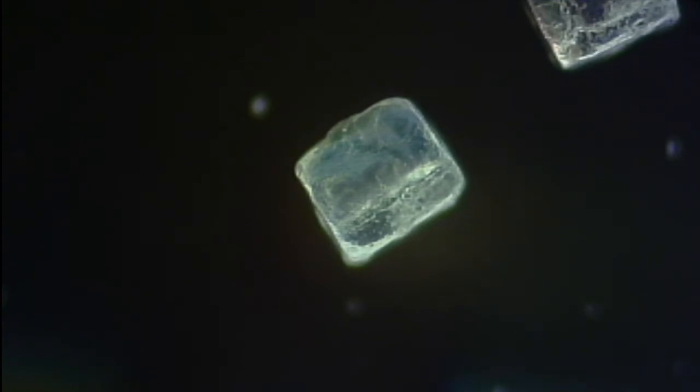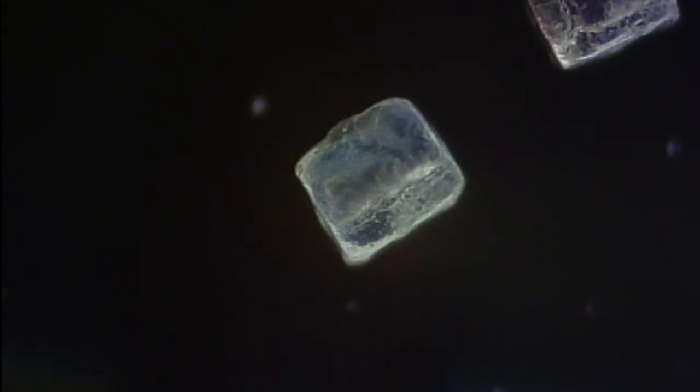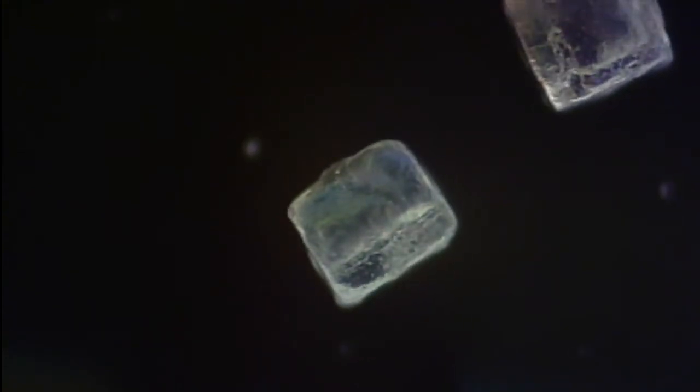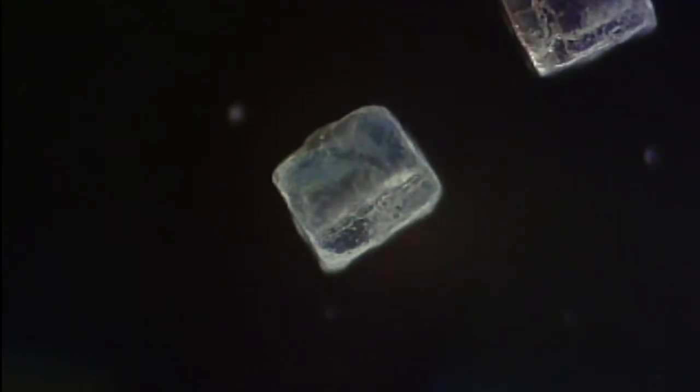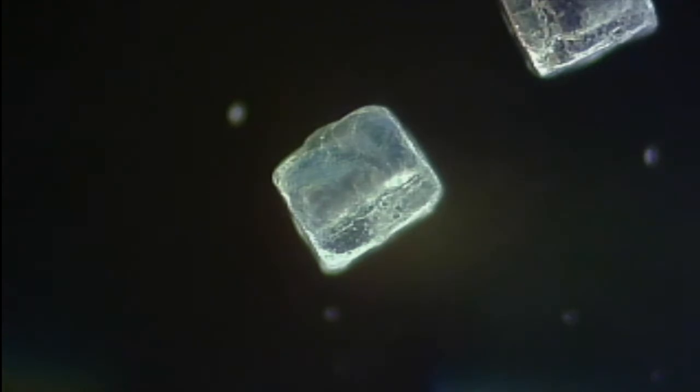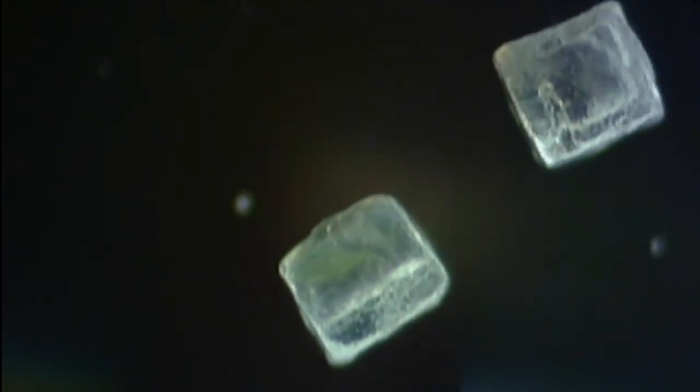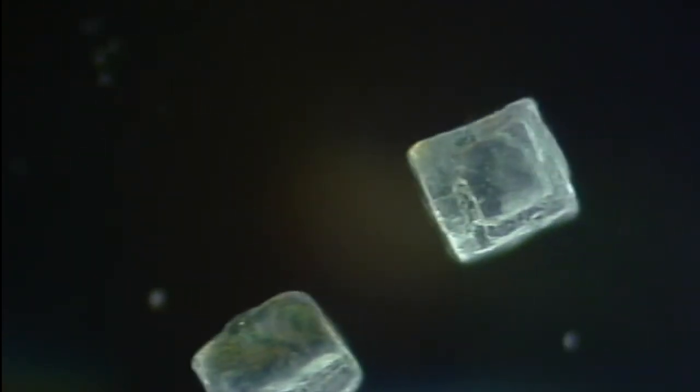Now, the reason for dark field on a crystal is the same reason that you would use it for protozoa, any kind of transparent-ish sort of target. It blackens out the background, and then you can see not only the top surface of the target, but also you can see through it into the inside quite well. These are just common table salt crystals.